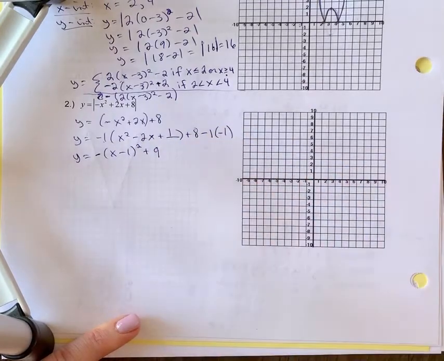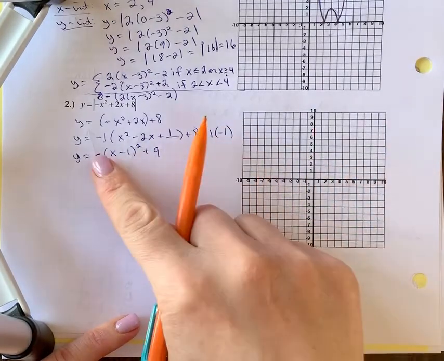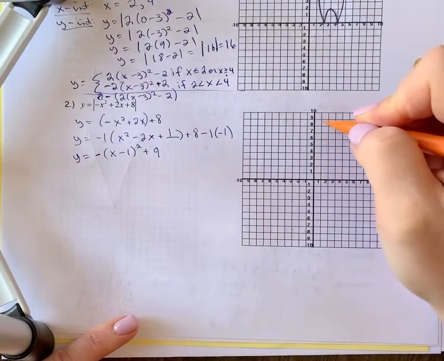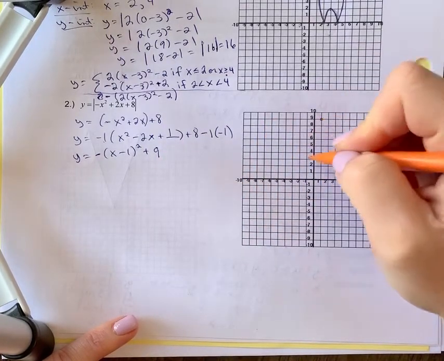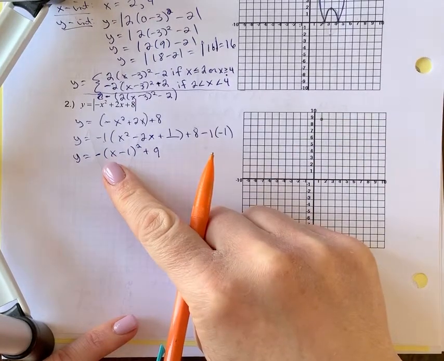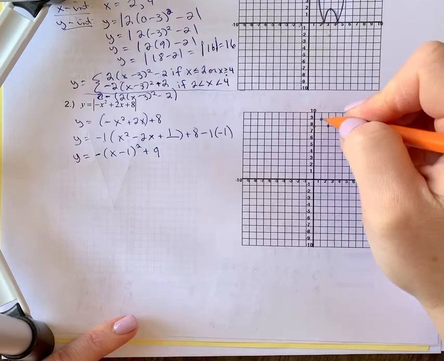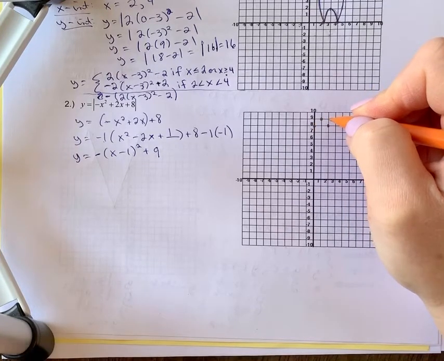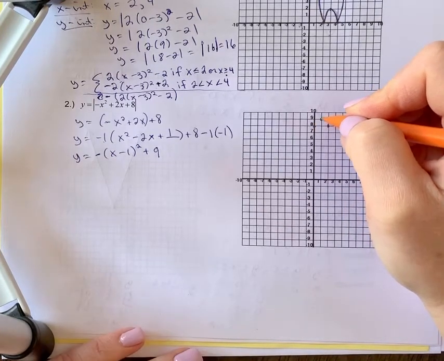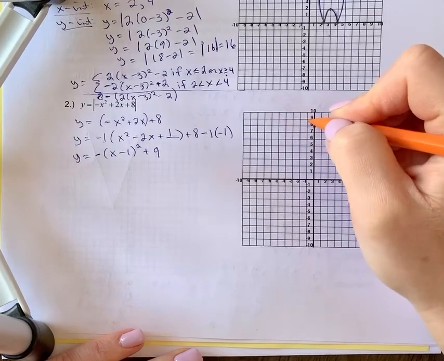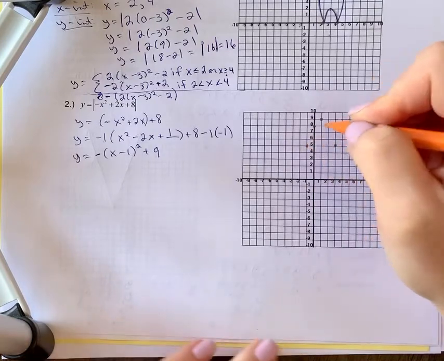So we're going to graph this first. Again, pencil, because this is not in absolute values just yet. So my vertex is (1, 9). It opens down. My width is just my regular width. So I'm going to go over 1, down 1. However far over you go, you square how far down, because it's x squared. Over 2, so now we're going to go down 4. Over 2, down 4.